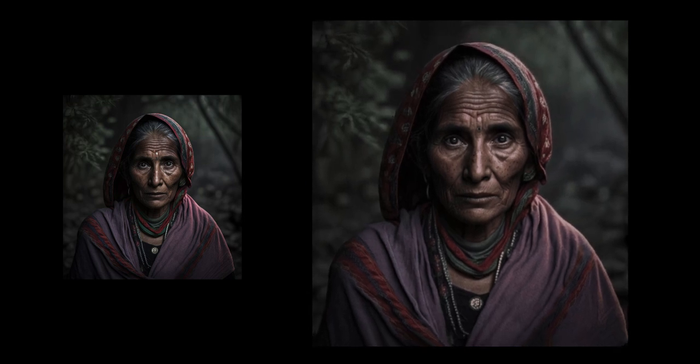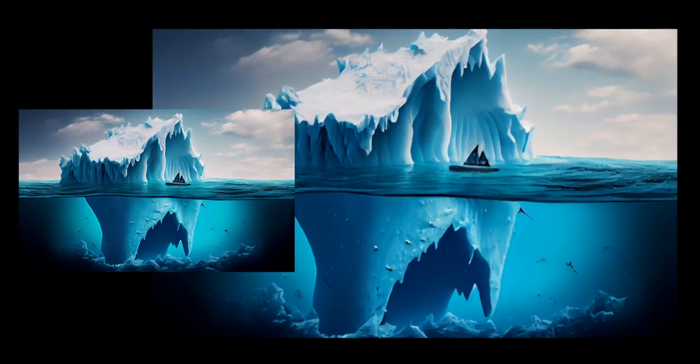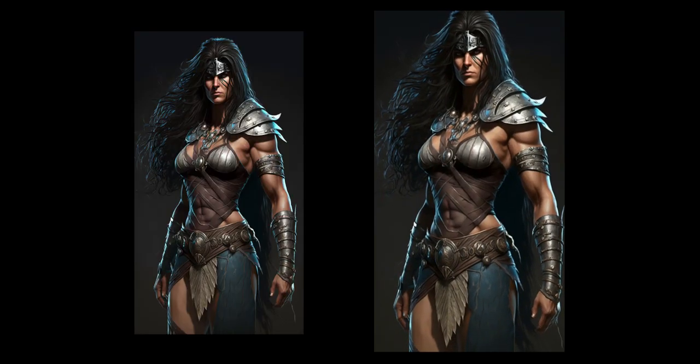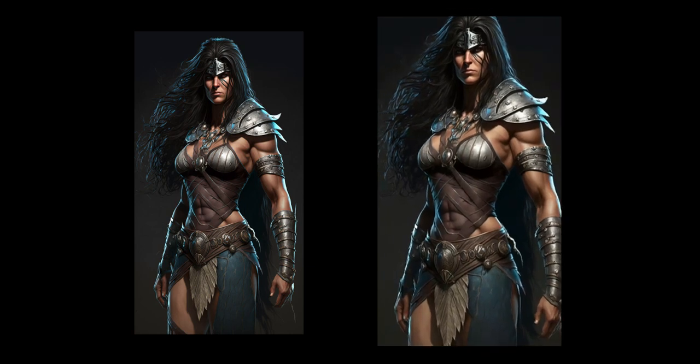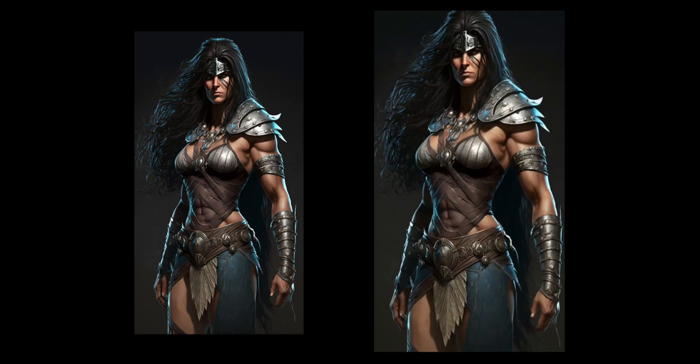Do you want to add this kind of animation movement to an image, or this kind of 3D animation in just a single click? Let's see how to do that.